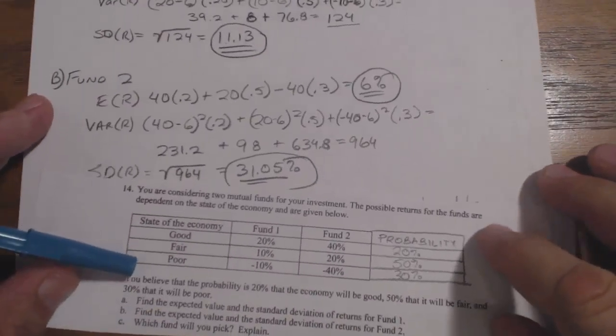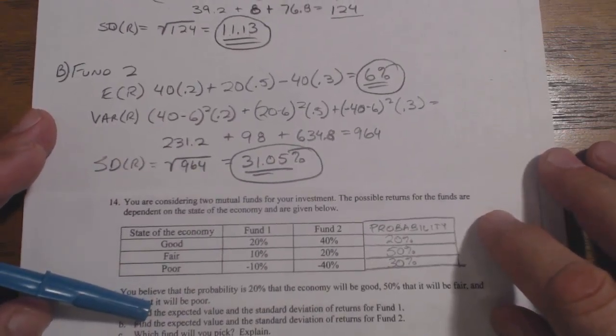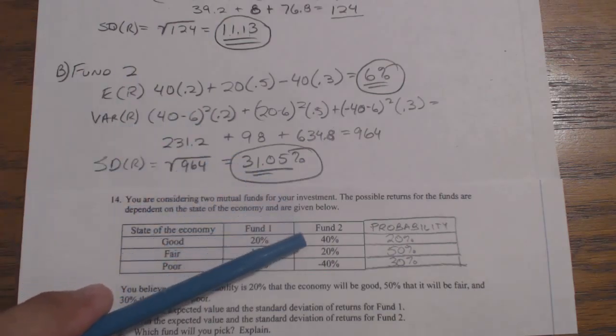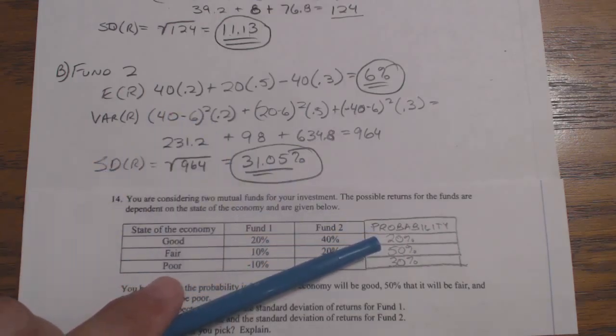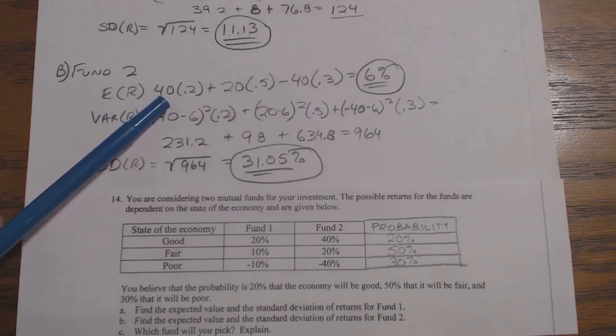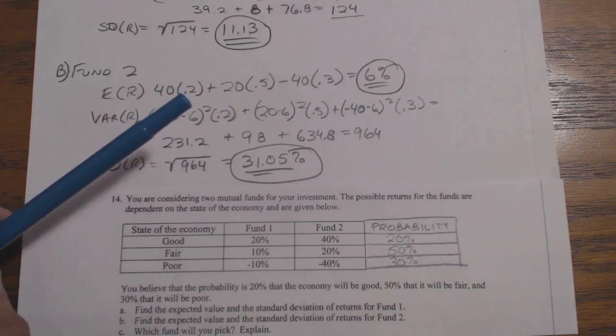Okay, so now let's do Fund 2, because that was Fund number 1. And again, we go through and we figure out first what the expected return is. So it's 40% times the probability of getting 40%, which is 20%, 0.2. But they leave these in whole numbers, so 40 times 0.2, because you're just going to get it as a percent.